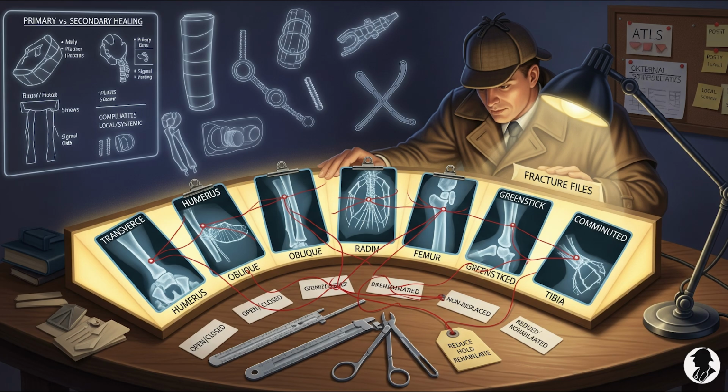Makes sense. Then we have insufficiency fractures. Now, these are actually a type of stress fracture, with osteoporosis being the most common underlying cause. They result from multiple minor events causing a cumulative load on already weakened bone.